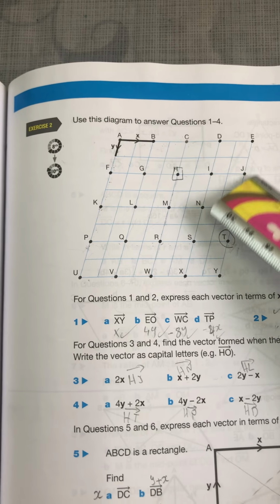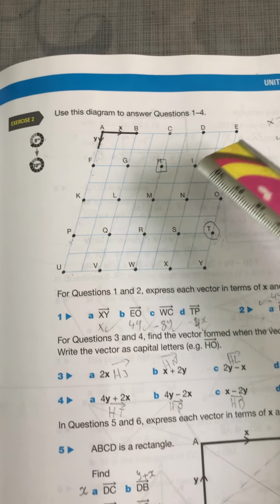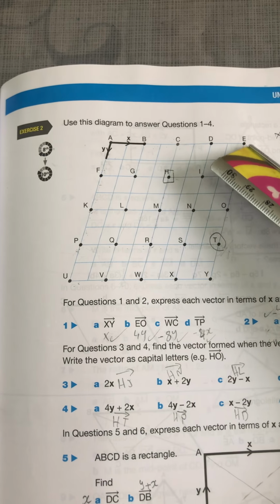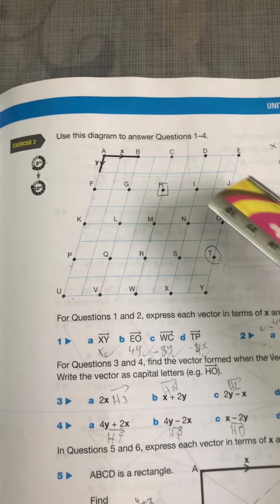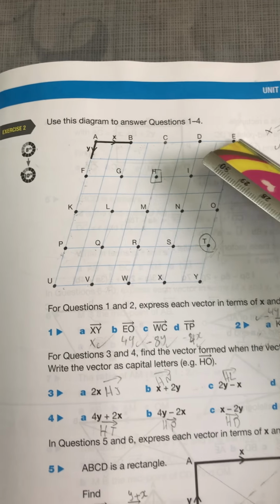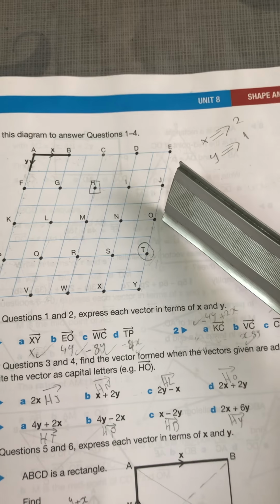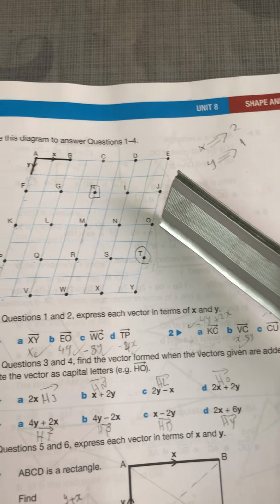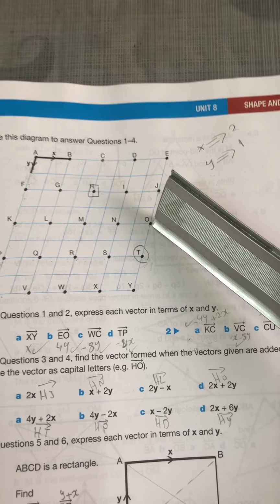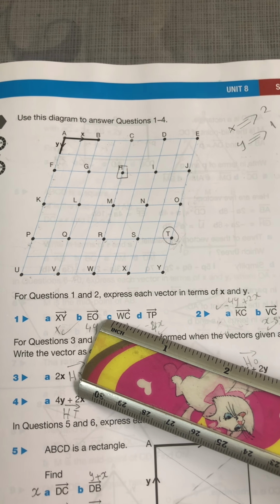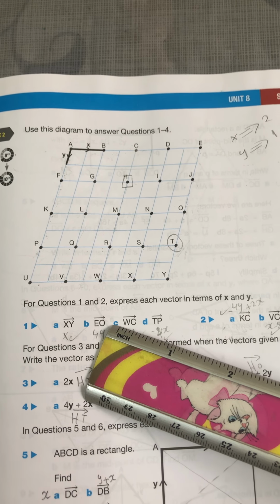Okay, let's see the second, EO. Where is E here? This is E. Where is O? This is O. So EO is parallel to the vector Y and takes its direction. But how many Y? Each Y equals 1 square. Here from E to O, how many squares do I have? 1, 2, 3, 4, in the same direction. So I have 4 positive Y. So EO can be represented by 4Y.